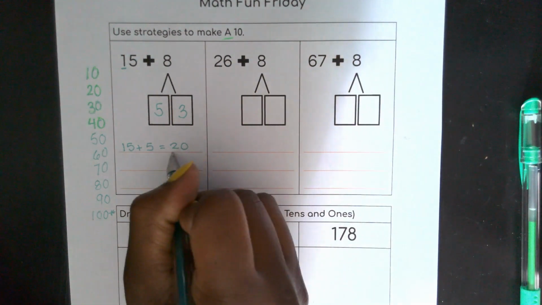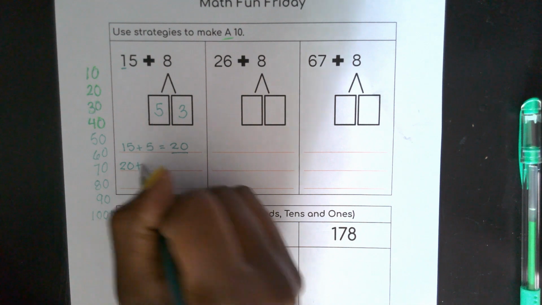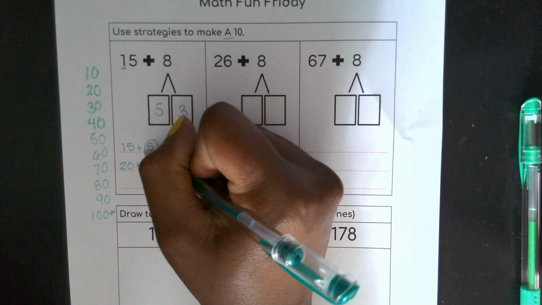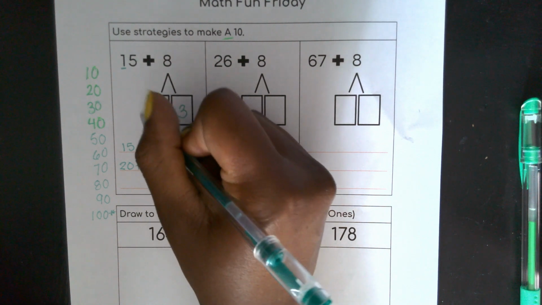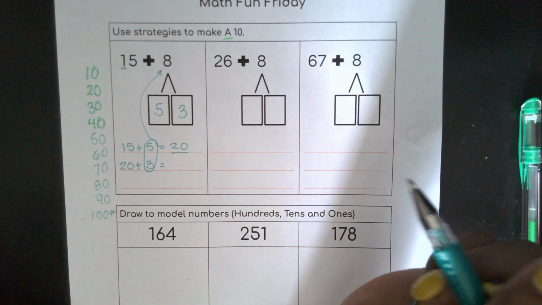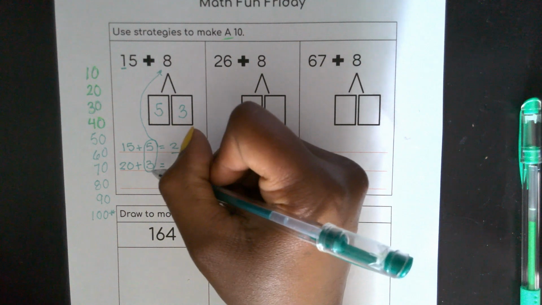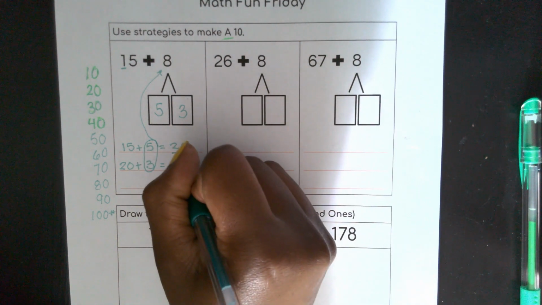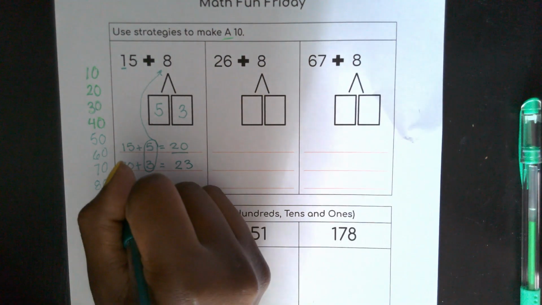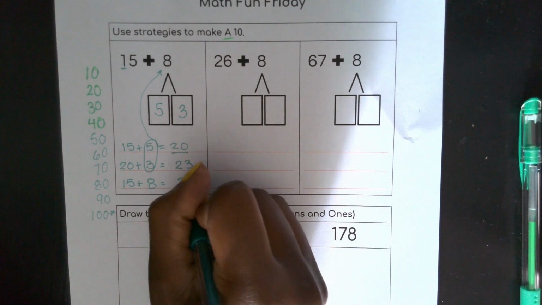So now I'm going to take my 10, 20, and add that 3 more. Notice this 5 plus 3 is the 8. So I'm adding 8 just in little parts. 5, that gave me a 10, and then 3 more, that will give me 23. So 15 plus 8 equals 23.